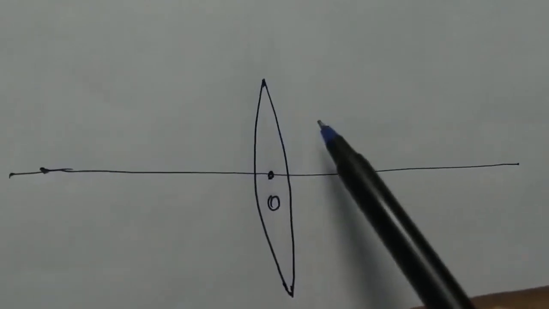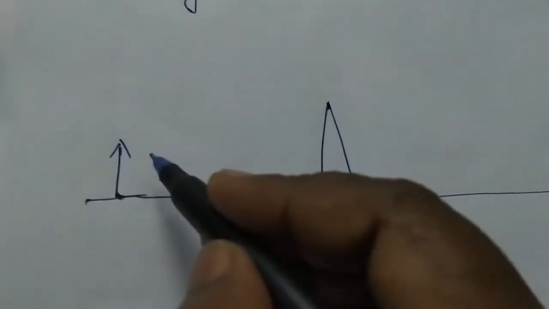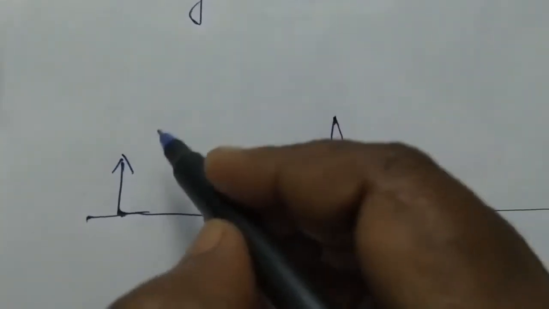So this is the left side and then this is the right side. So object AB is always placed on the left side of the lens.